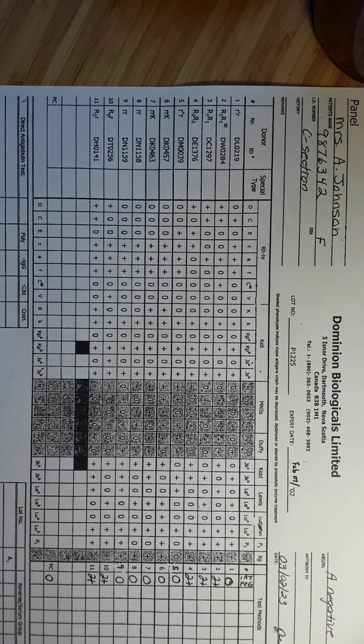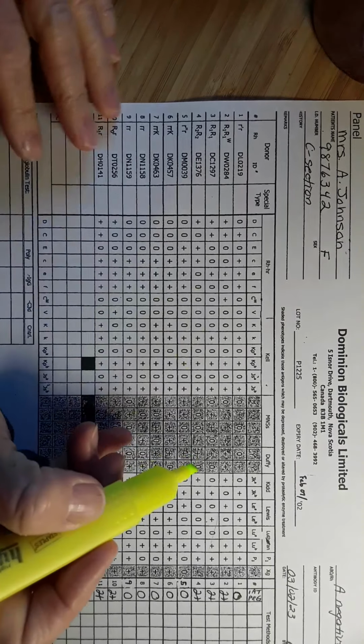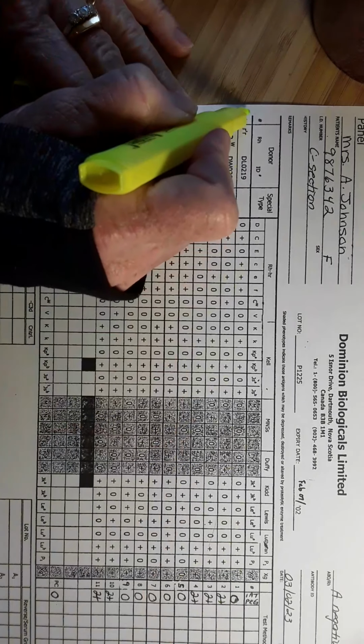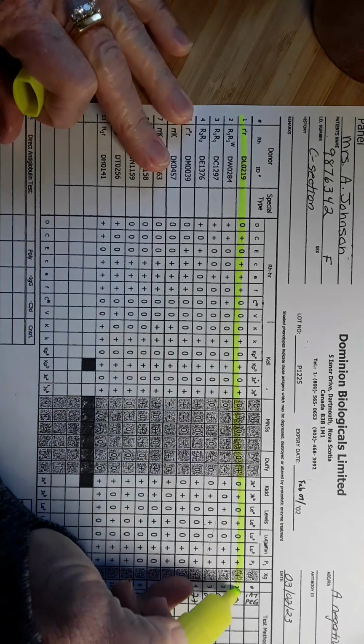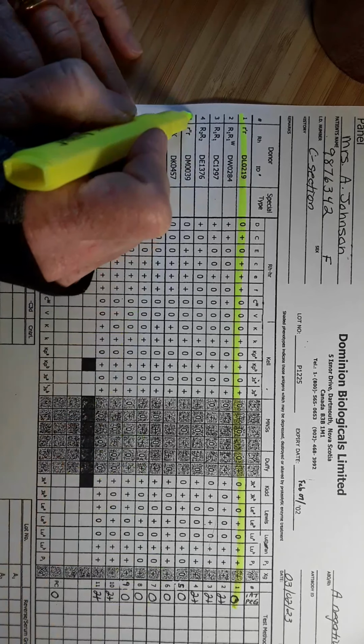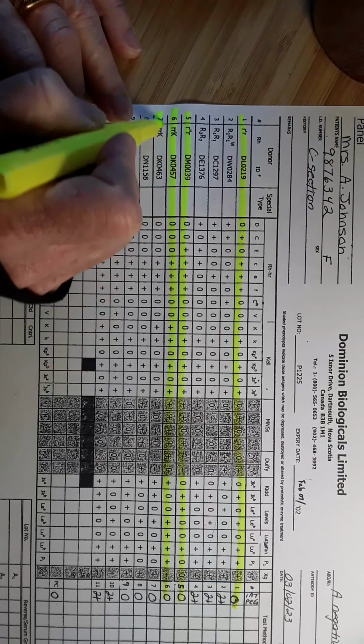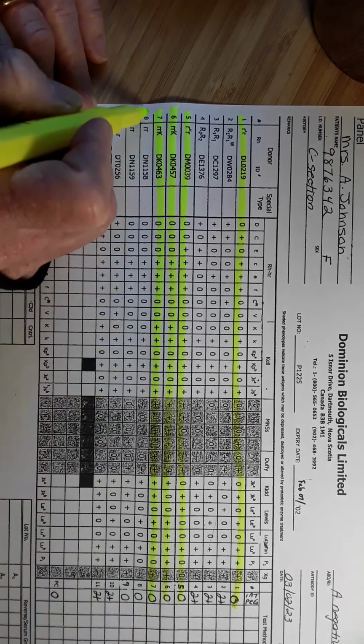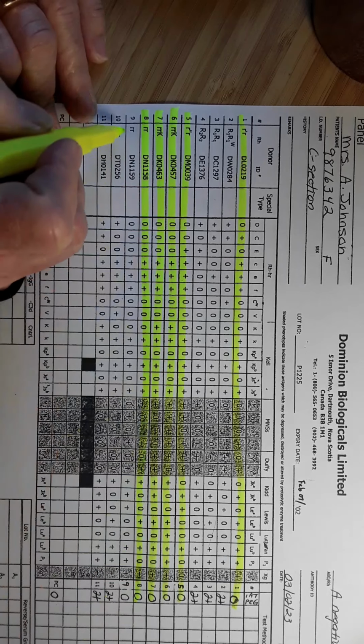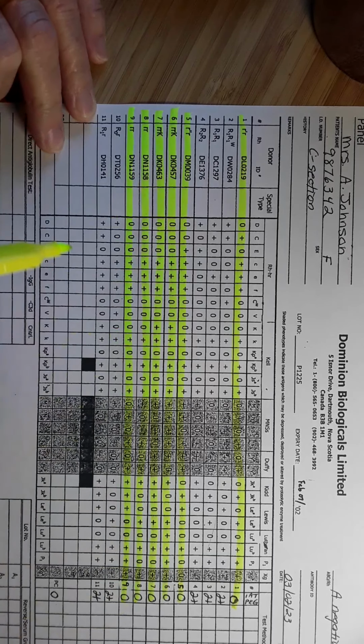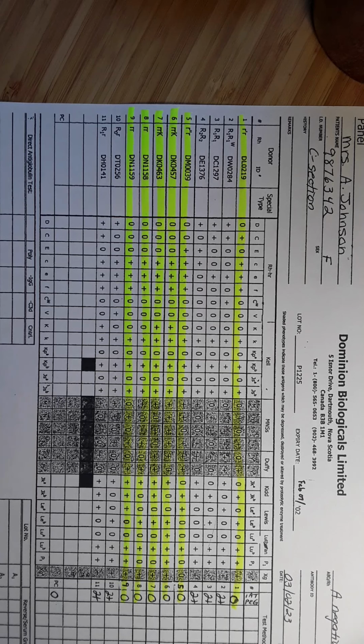Okay, so what we're going to do is highlight the negative rows. So the rows in which the patient's plasma did not react with the panel cell. So I'm going to do that. You can get out your highlighter and do that as well. So take a look over here, it's negative. So I'm going to highlight rows 1, 5, 6, 7, 8, and 9. Okay, so I hope you've done that.